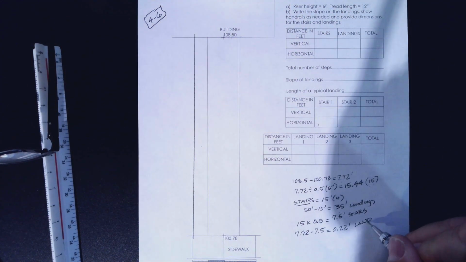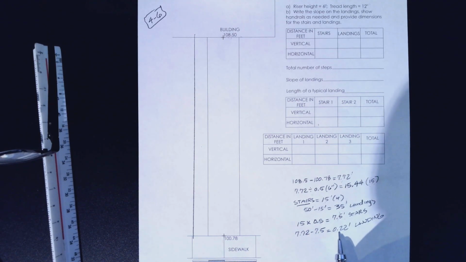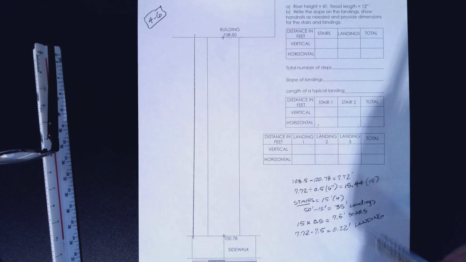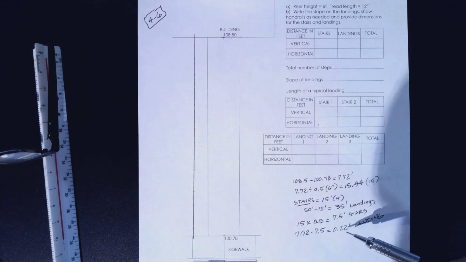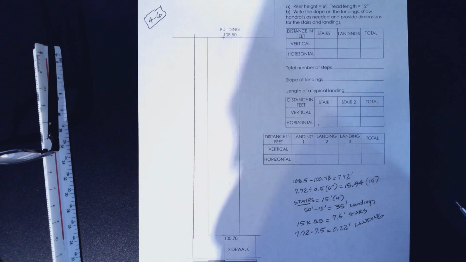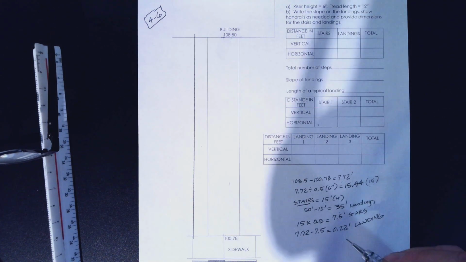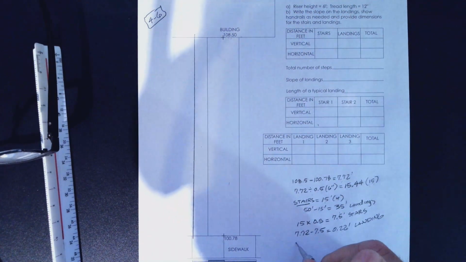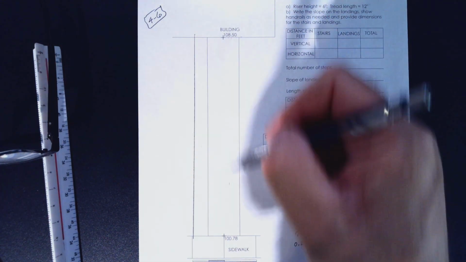So now we can check and see if we can figure out what the slope of our landings would be, because now we know we have our vertical distance and we have our horizontal distance. So to determine the slope of the landing, we take 0.22 feet vertically.